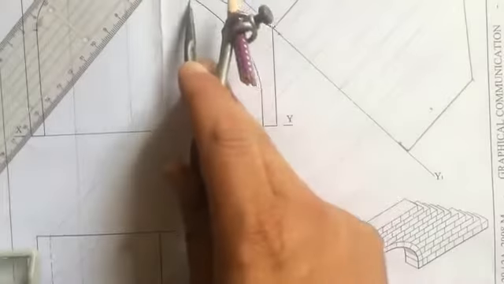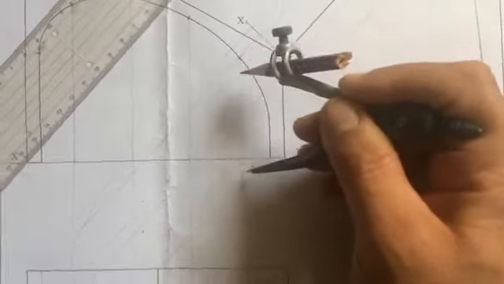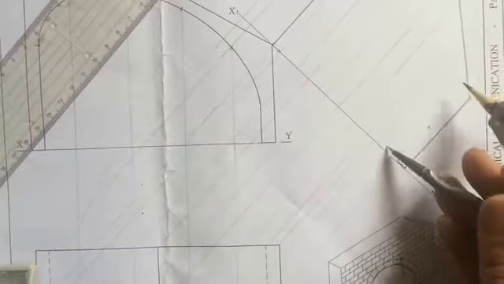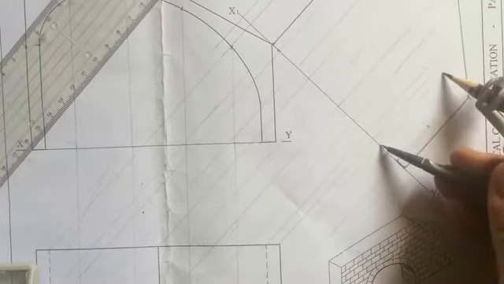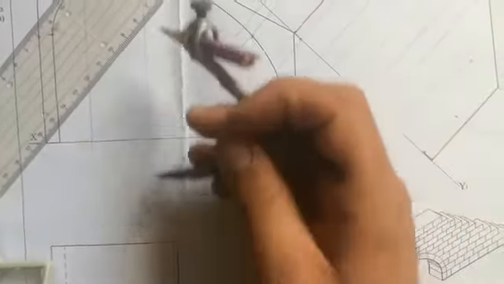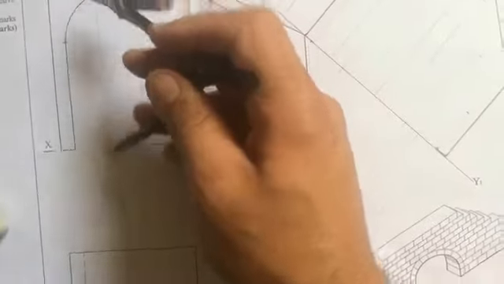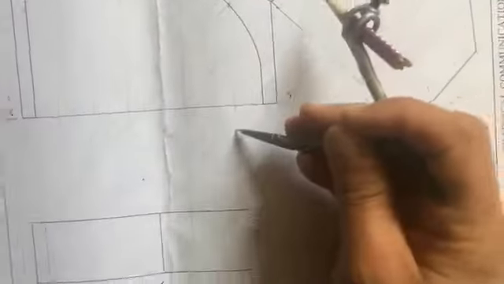Each of these points I've taken and projected. Now I'm going to measure each of them and find where they are. I've got that point, which is there, over here. This point, which is there, over there. That distance, which is there, over there.